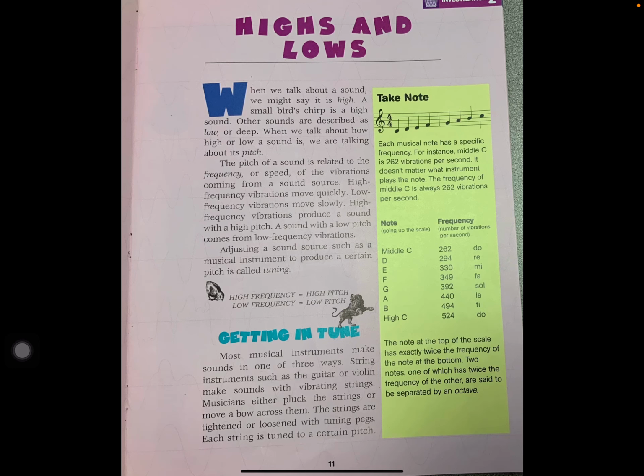When we talk about a sound, we might say it is high. A small bird's chirp is a high sound. Other sounds are described as low or deep. When we talk about how high or low a sound is, we are talking about its pitch.